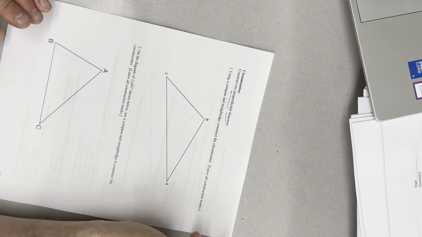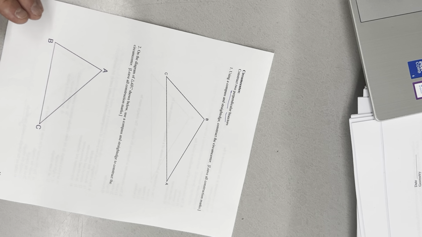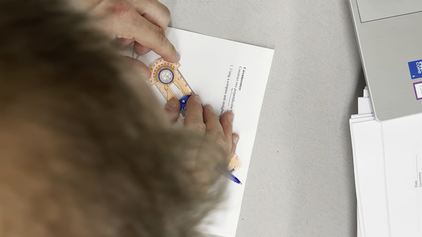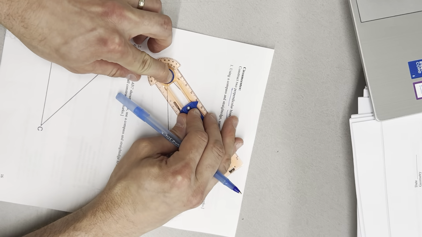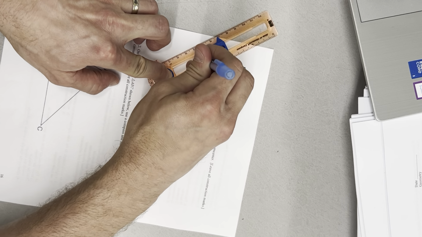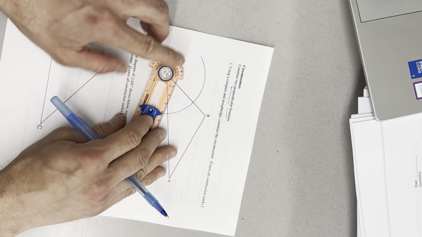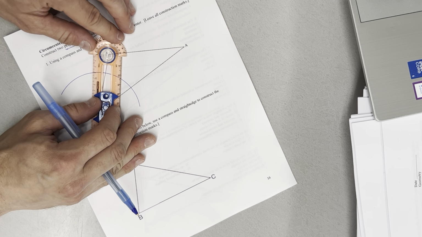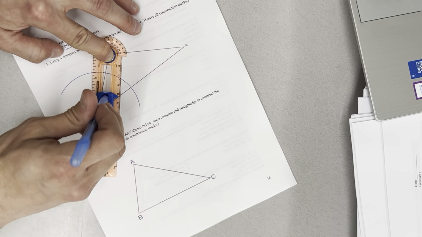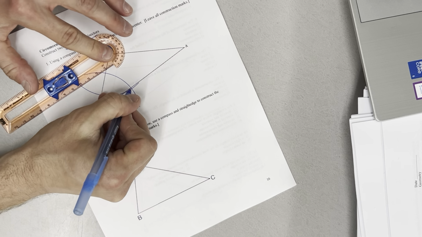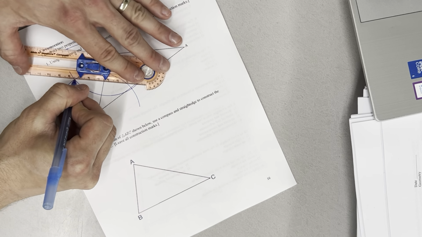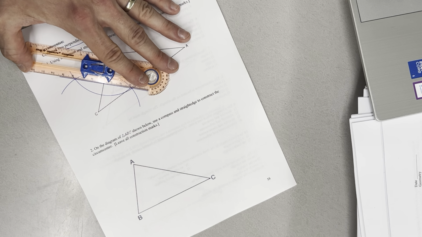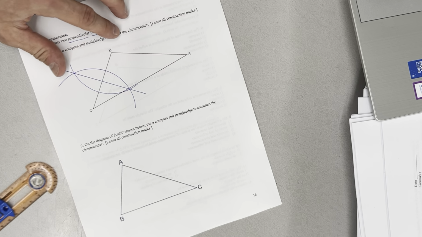So in order to find the circumcenter, I need to construct two perpendicular bisectors. So at this point, you should know how to construct a perpendicular bisector. If you don't, then go back and watch that video. I draw equal arcs from each endpoint. I connect the intersections with a straight edge. So that's one. I like to use different colors because these can get a little bit confusing.